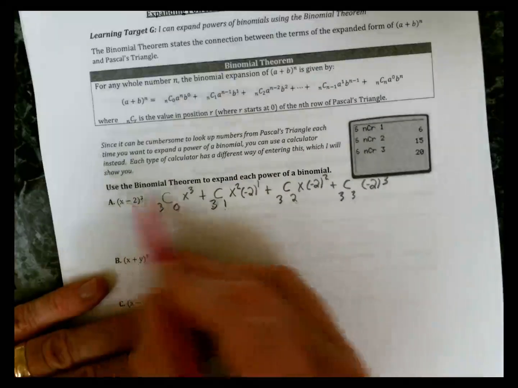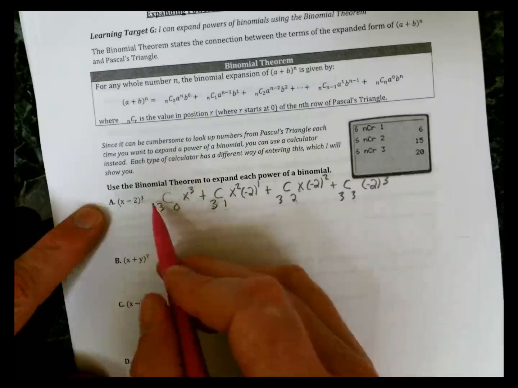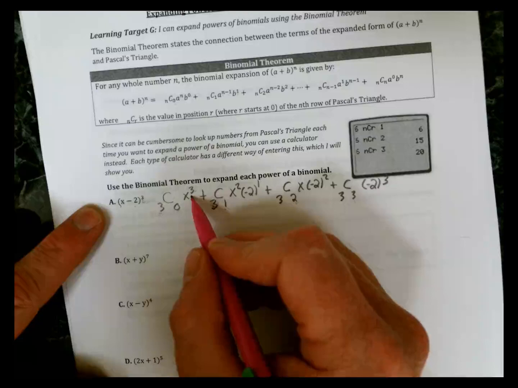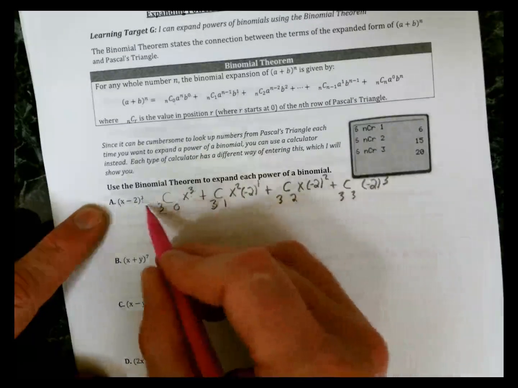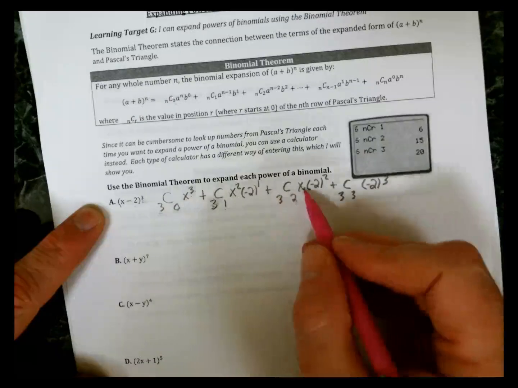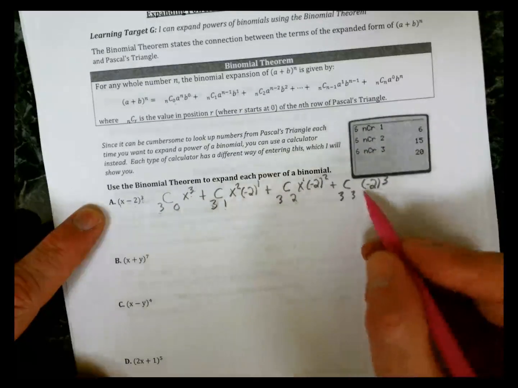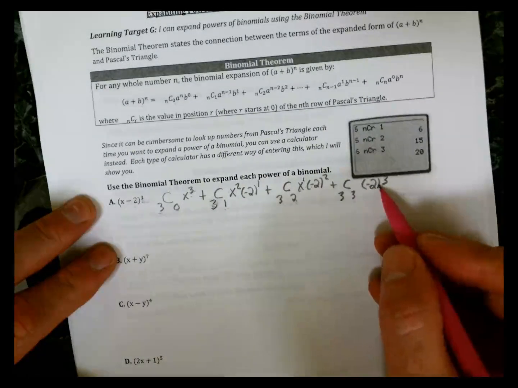Now, this x gets cubed because that's the highest power available for it. And if you'll notice, the exponents should always have a sum of 3. The -2 isn't there on this one. Now that's x squared. That dropped by 1, and -2 is to the first power. The second term is x to the first power. X drops by 1 to the first power, -2 goes up to the second power. X disappears, or to the 0 power if you want to write that, and we got -2 to the third.